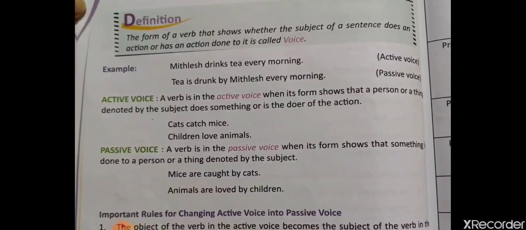Now, the form of a verb that shows whether the subject of a sentence does an action or has an action done to it is called the voice. It has two types, right? Active voice and passive voice.